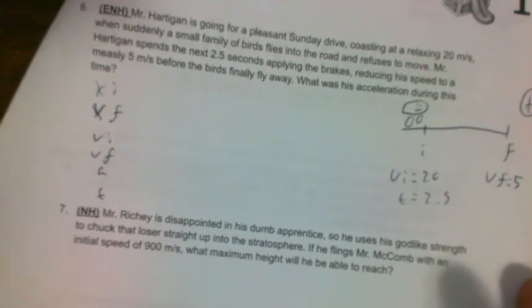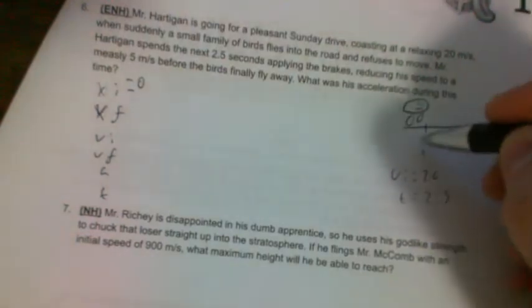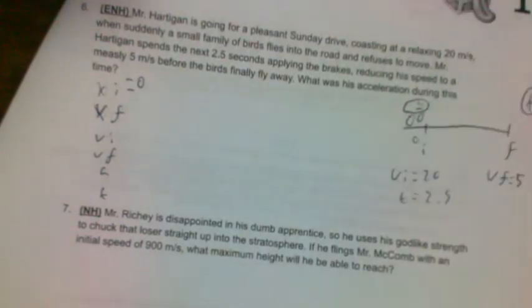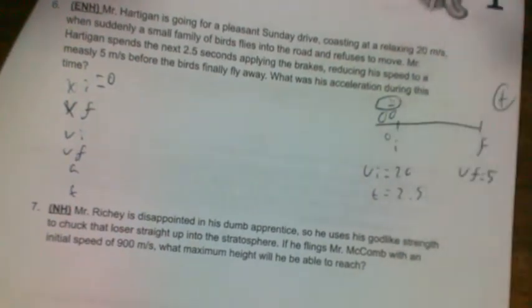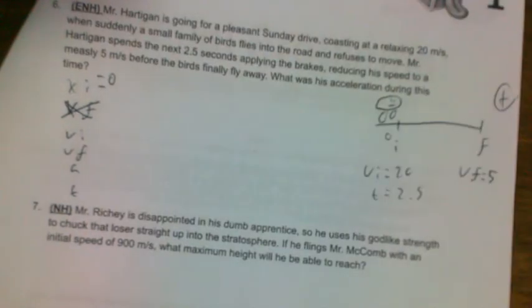So let's go ahead and gather our variables. We have xi, we have xf for initial and final position. We have vi, we have vf for initial and final velocity. We have a for acceleration and t for time. Our initial position we can always call 0. We start here, we measure from here. Our final position, we actually don't know how long this distance is, right? The problem doesn't tell us how far he moves or over what distance he moves. So we're going to go ahead and cross this out.